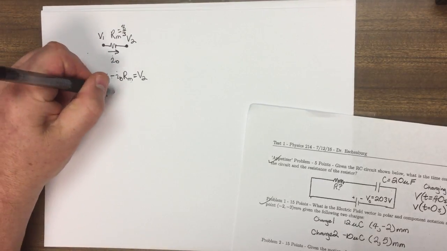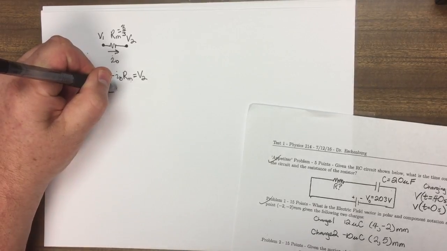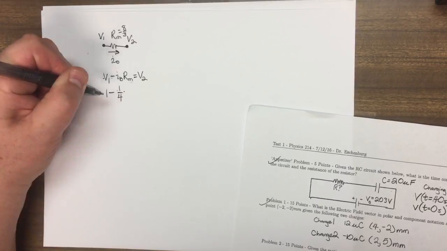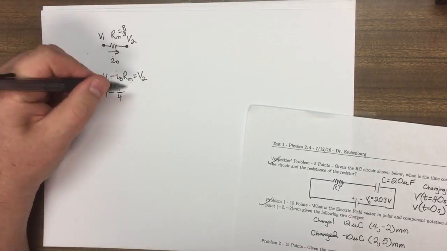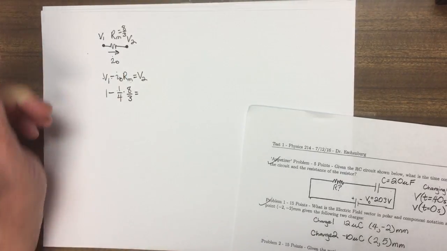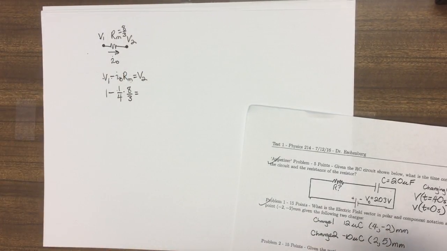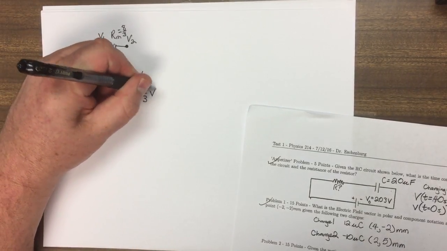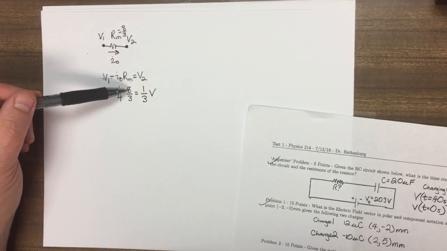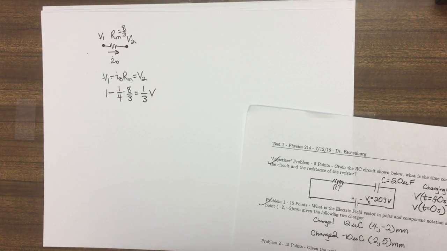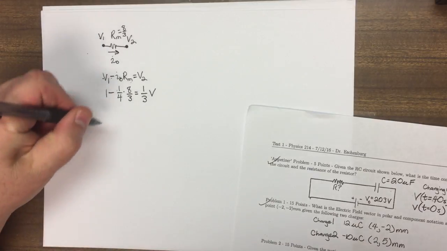So this becomes 1 minus 1/4 amp times the equivalent middle resistance of 8/3. And so that gives you a potential at 2 of 1/3 volt. 8 divided by 4 is 2. This leaves you with 2/3. 1 minus 2/3 is 1/3. And that's the potential at 2.